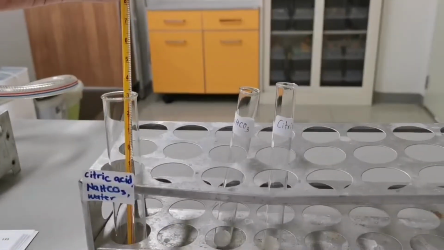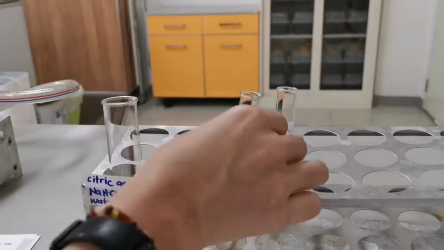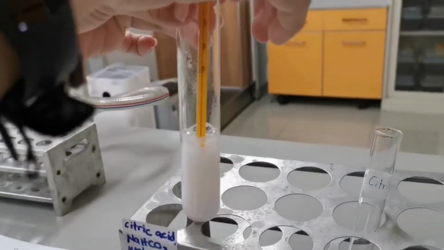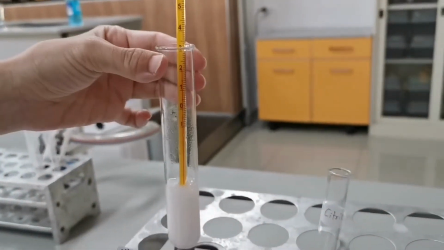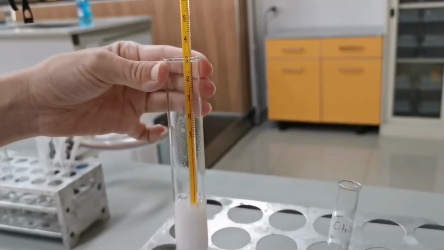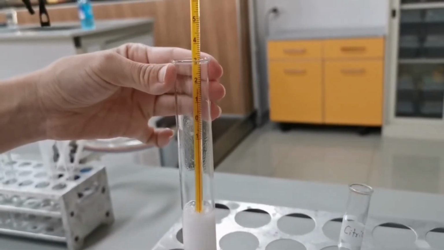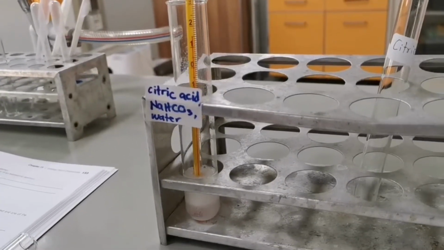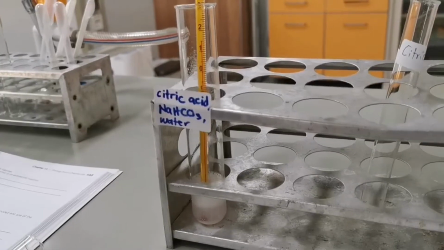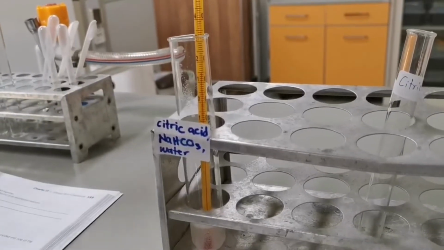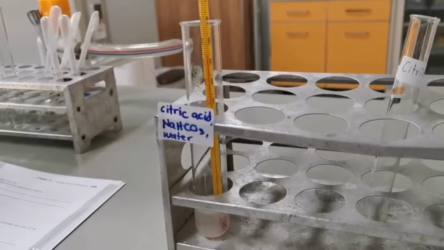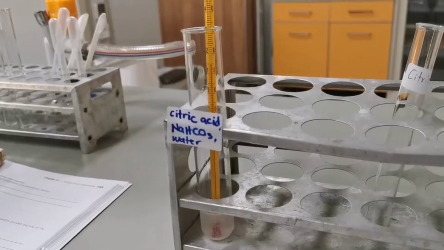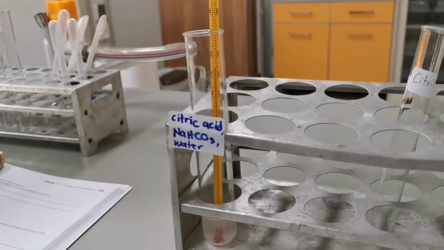The next reaction is between sodium hydrogen carbonate and citric acid. Any carbonate reacting with acid will produce carbon dioxide, and if it's in solution, you can see the bubbling or fizzing happening. The lowest temperature recorded here is 15.